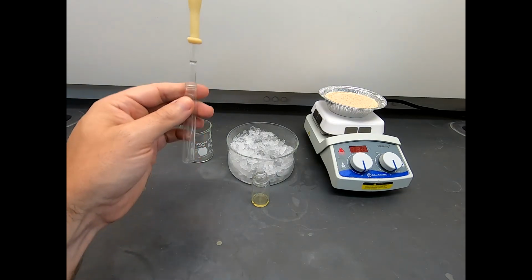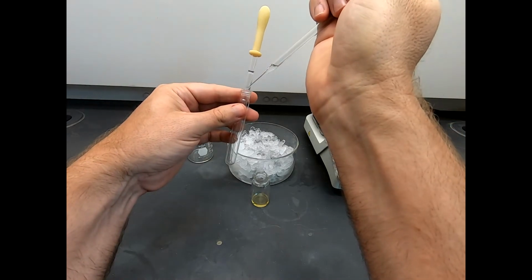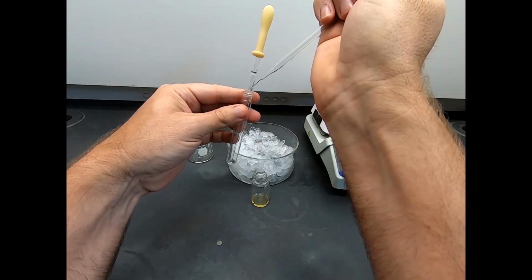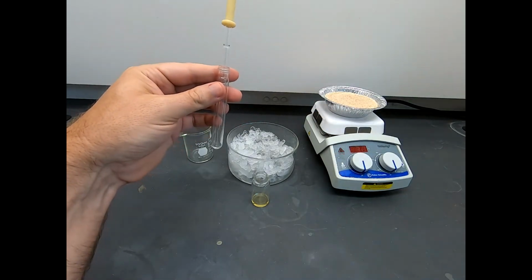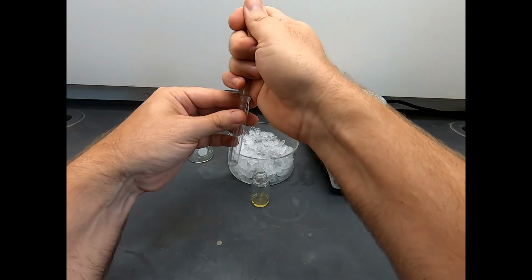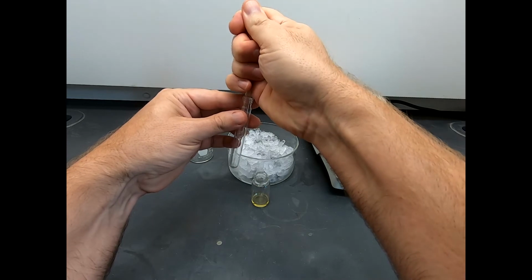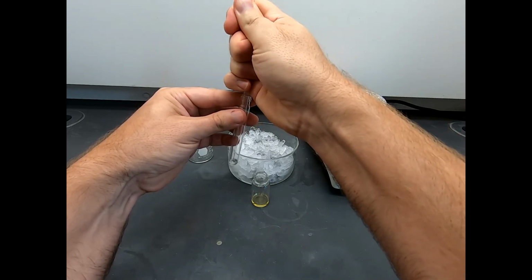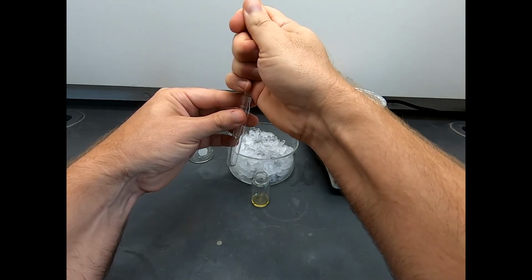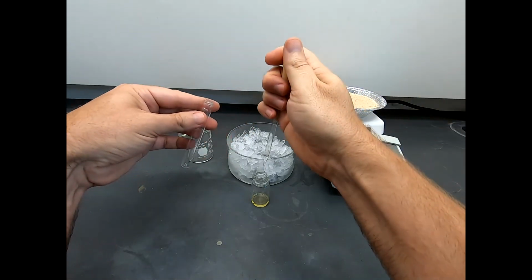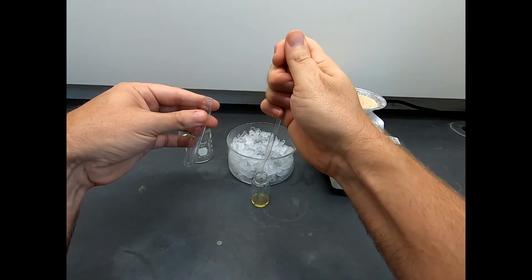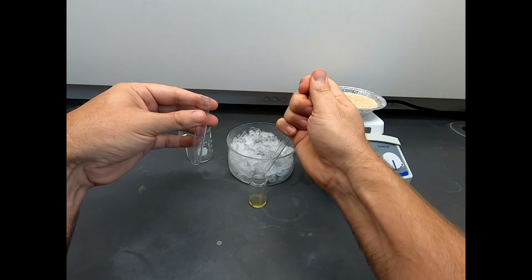Now I want to take just a small bit of ethyl acetate and squirt it. Well, I did use all of it. Squirt that down and just rinse out the sides of this. Now this is just being kind of picky and OCD, but I want to make sure all my product has been rinsed out and is now in this 20 milliliter scintillation vial.